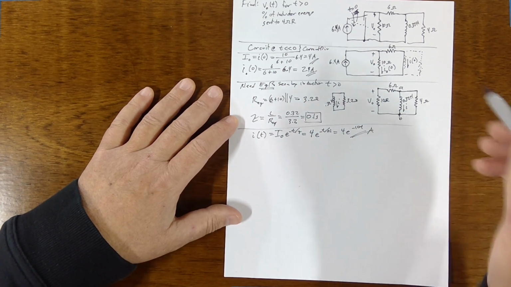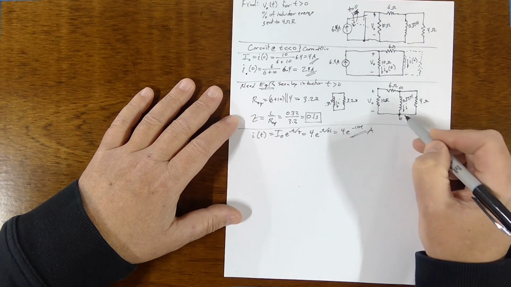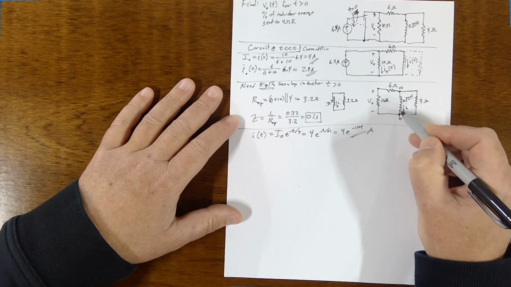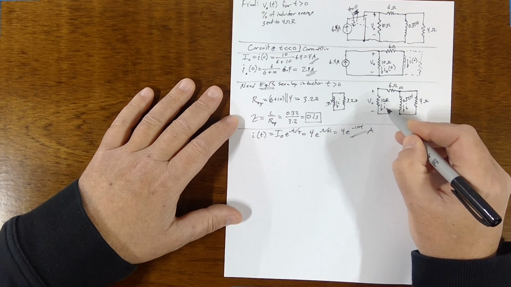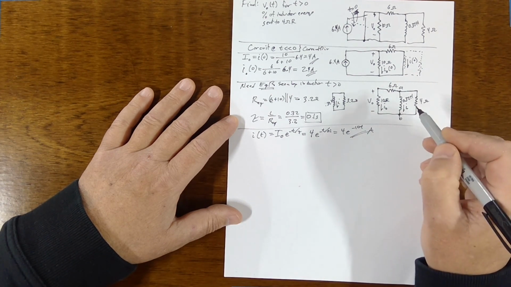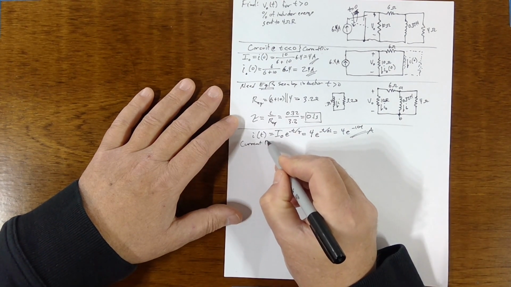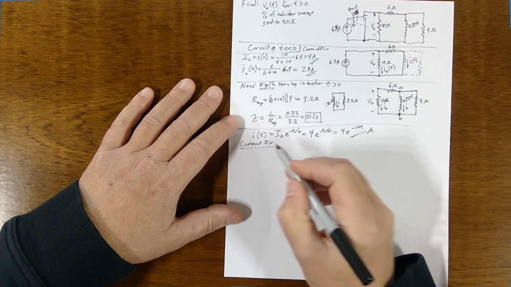So now here's a neat trick. We know this I through the inductor as a function of time, and we know that it's split. That is, there's current division going on, where this I of t is being split between the two branches. So we can find expressions for I sub 0 as a function of time by using current division with functions of time, which is a new thing we haven't done yet.